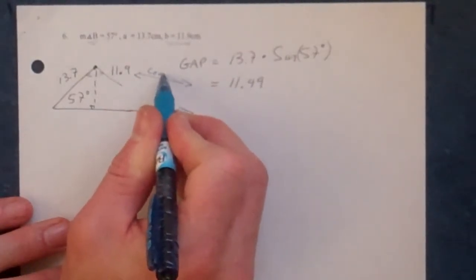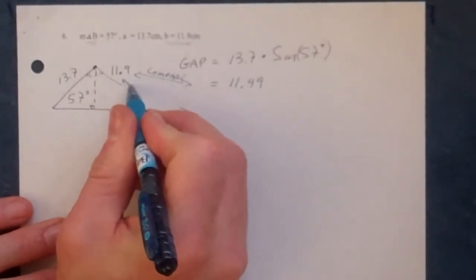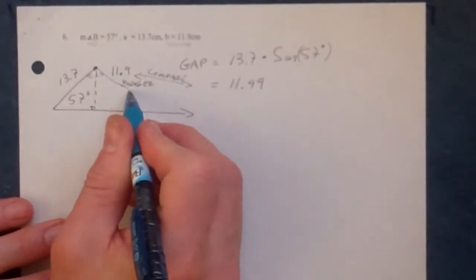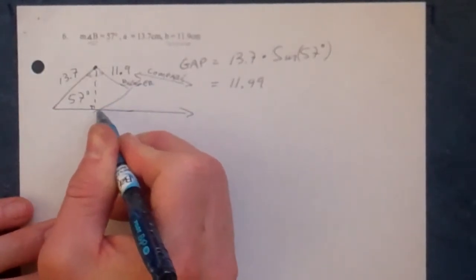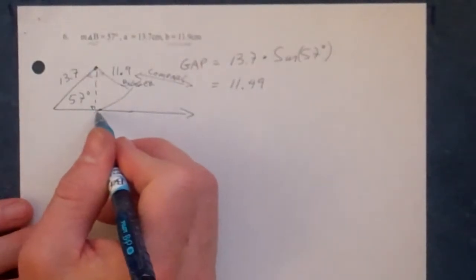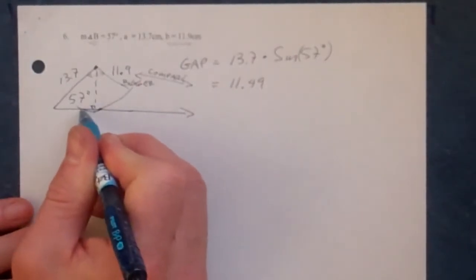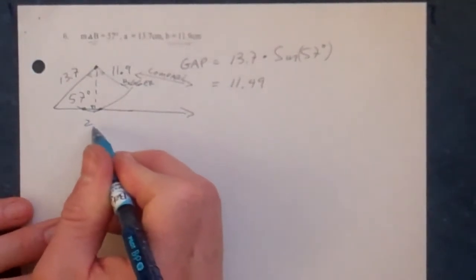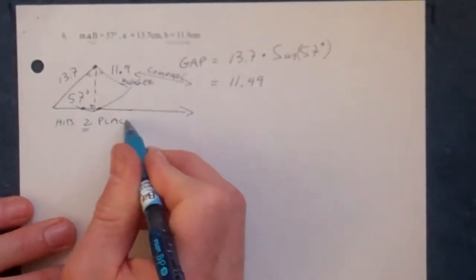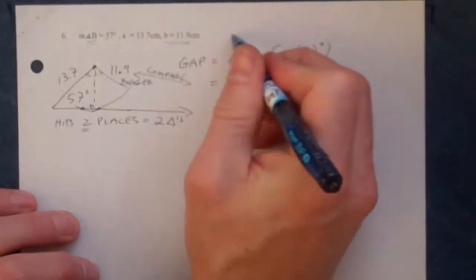Okay, so you compare, and this is bigger. Okay, it's bigger. And because it's bigger, I know that when it swings, it's going to come down and hit before it would be exactly vertical before that distance. And then what's going to happen? Well, 11.9 is less than 13.7, so it's going to come out just after. So I will hit in two places. So it hits in two places. So I'm going to get two triangles. So this is the ambiguous case.